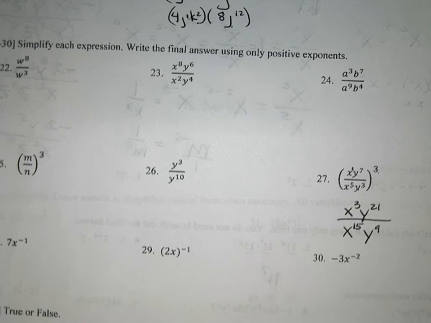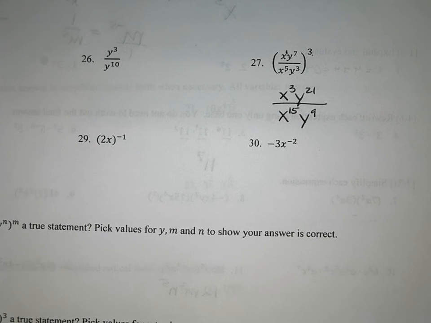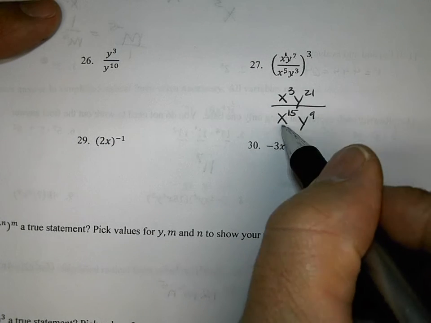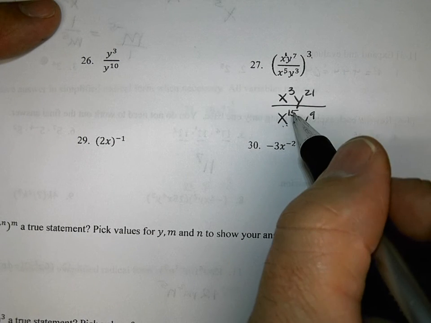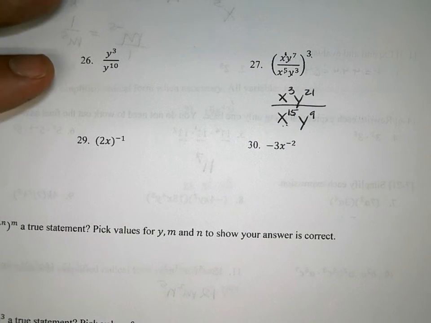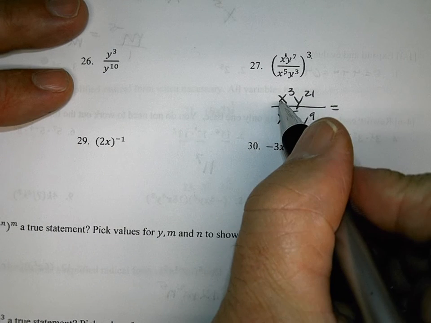I'm sorry, let me move that up a little bit for you. Okay. And now we can reduce, right? Because we have x's on top and bottom. When you have the same base, you subtract exponents. So you got a couple different ways. You could cancel. One way of going about this is I got 3 x's on top, right?